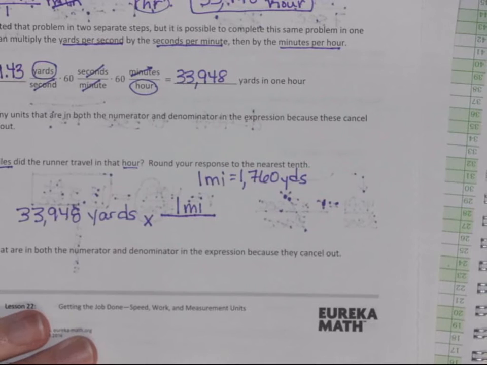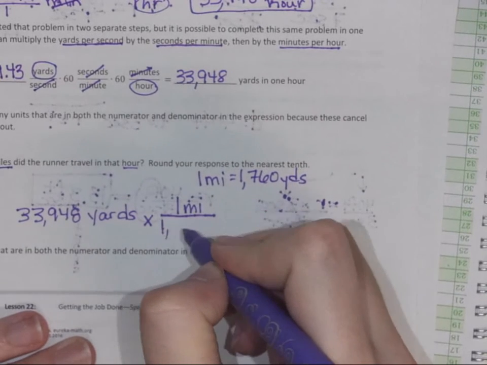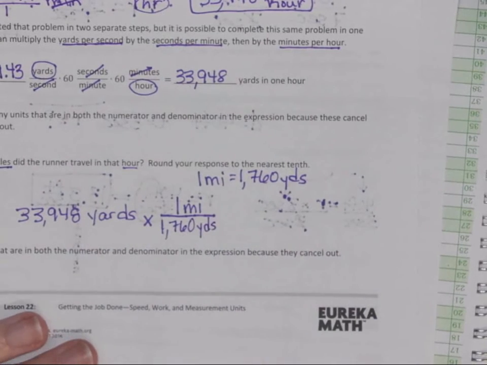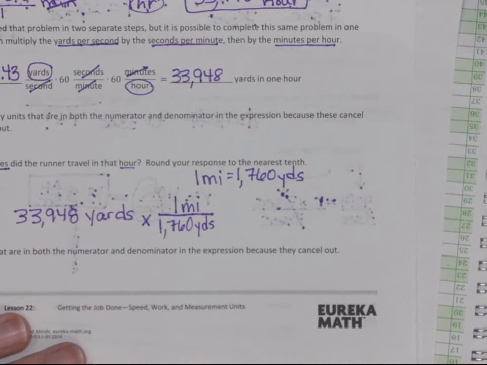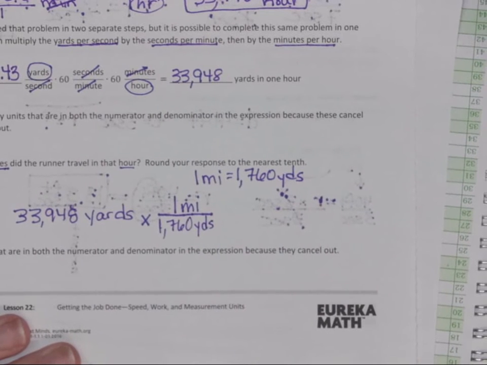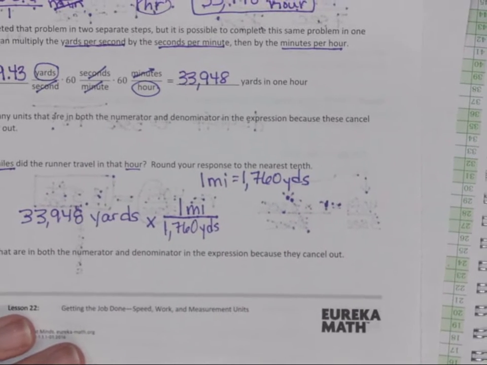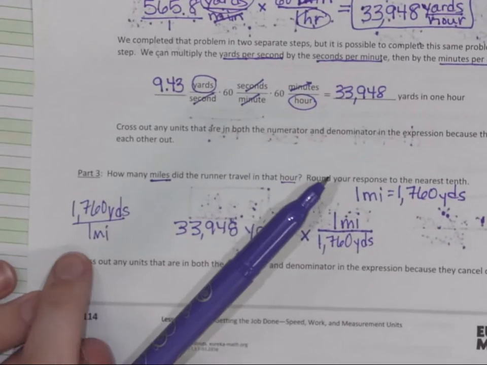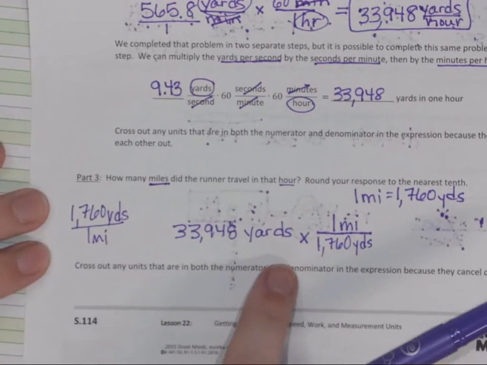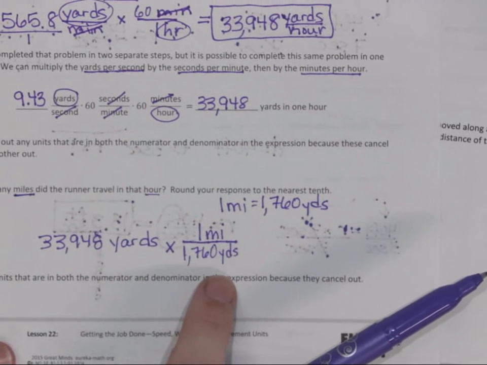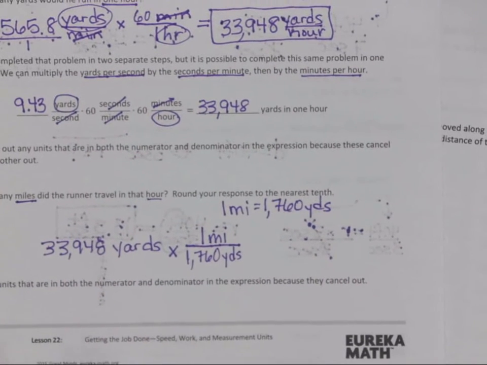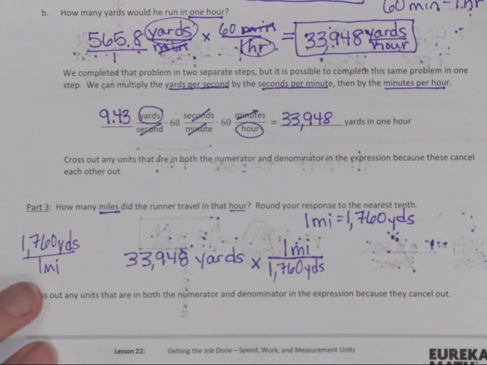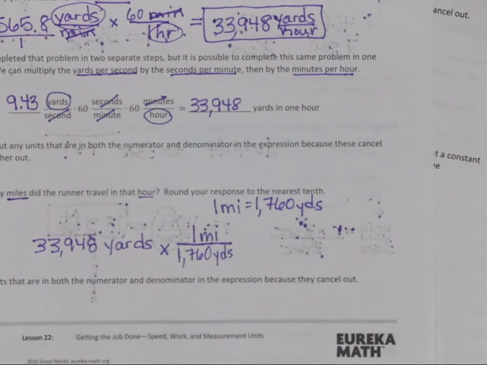It does matter. Why, Nathaniel? Because that's the distance. Miles and yards are both distances. Juanita? Because it's telling you how many miles are in 1 yard. Well, yes, but so would this. So would this. So why am I writing miles on top? Braulio. Yeah, but writing it this way tells me that too. Why is it important that I wrote miles on top, Maya?